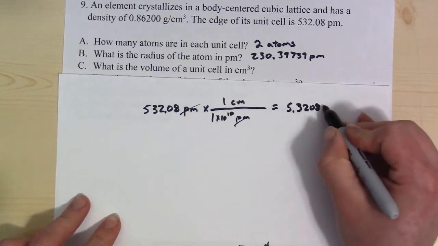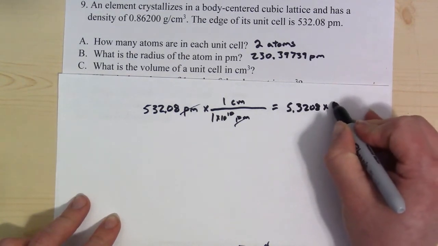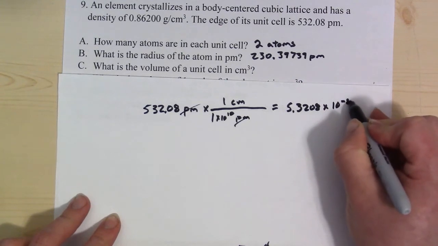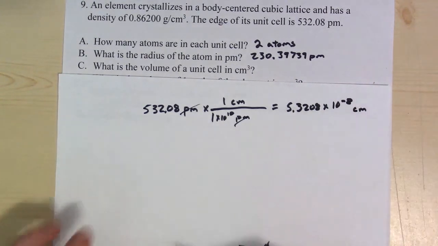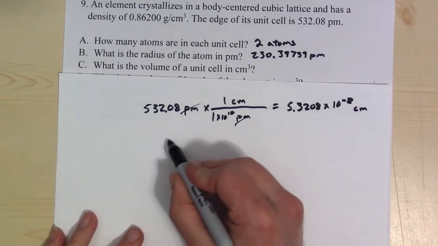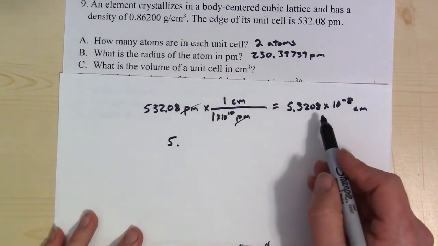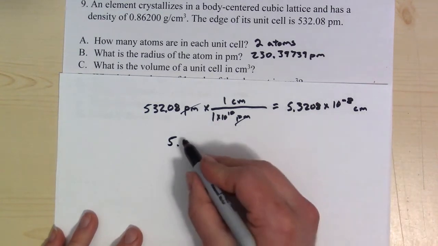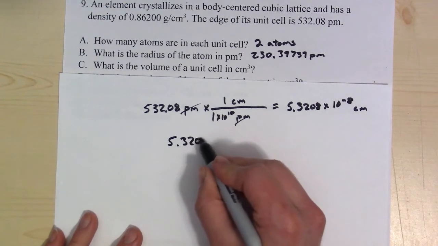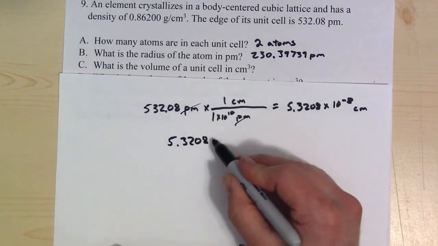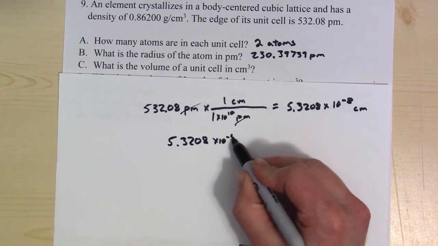5.3208 times 10 to the negative 8th centimeters. So now to find the volume of the cube, we know the length of the edge of the unit cell in centimeters, 5.3208 times 10 to the negative 8th.